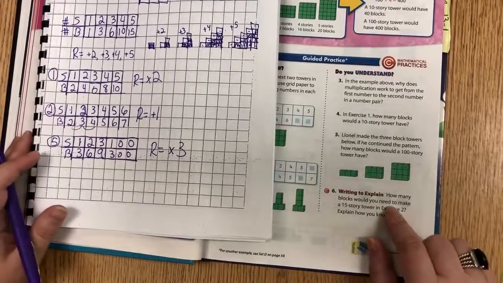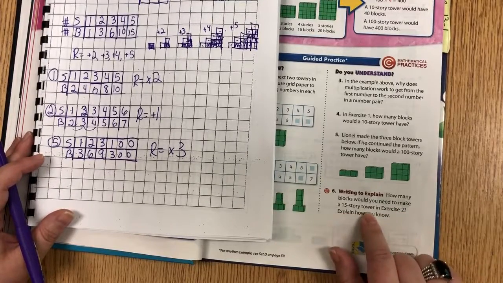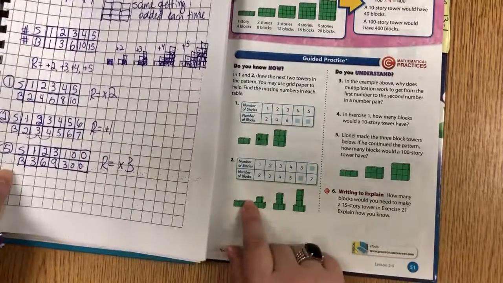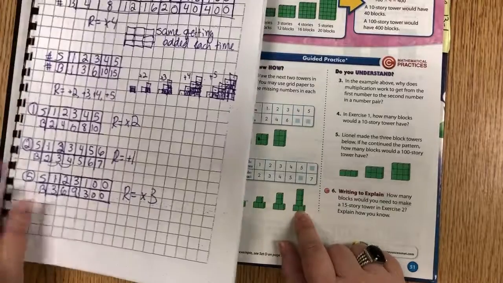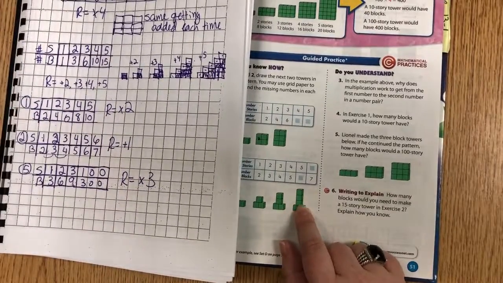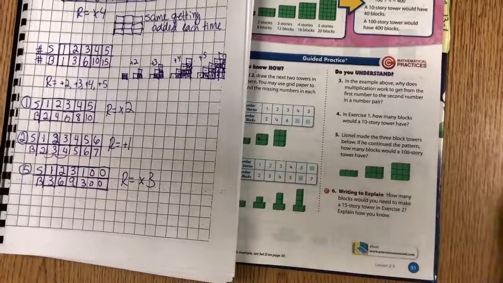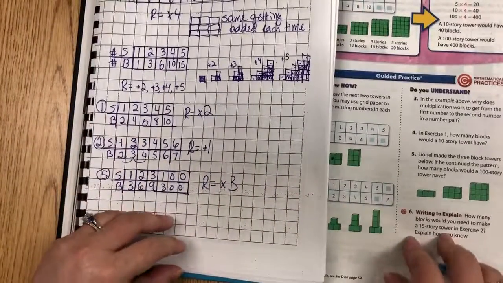And let's look at number 6. How many blocks would you need to make a 15-story tower in exercise 2? So exercise 2. So I'm back at this guy. Well, if it was 15 stories, what was my rule? Everything was just 1 more. So 15 stories would have how many blocks? 16.